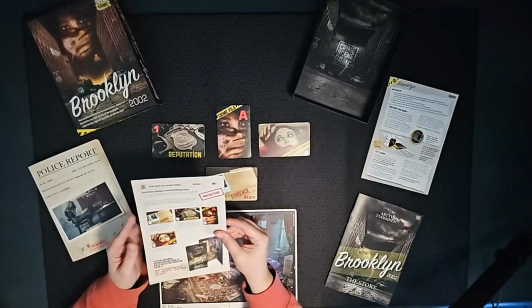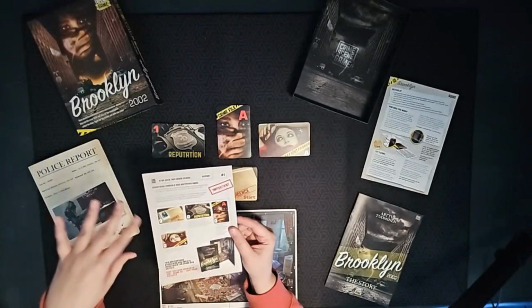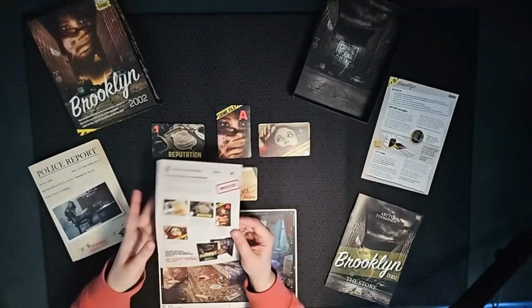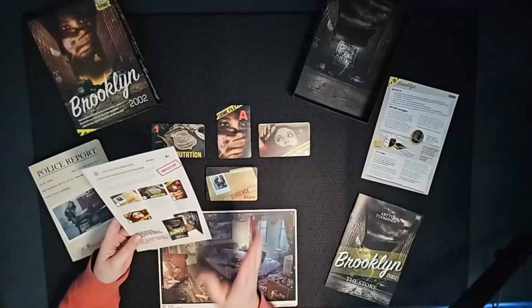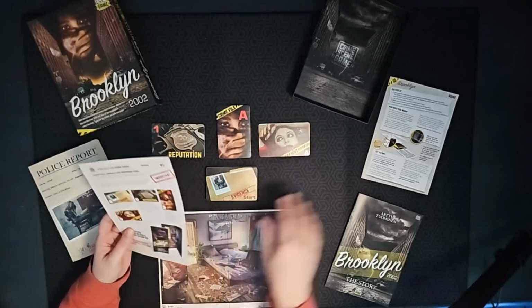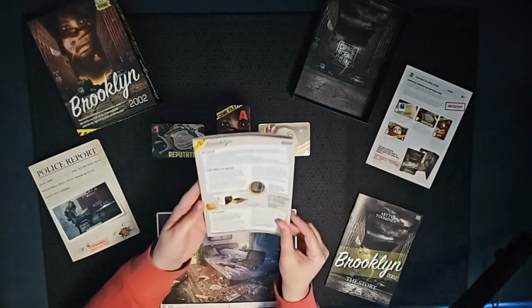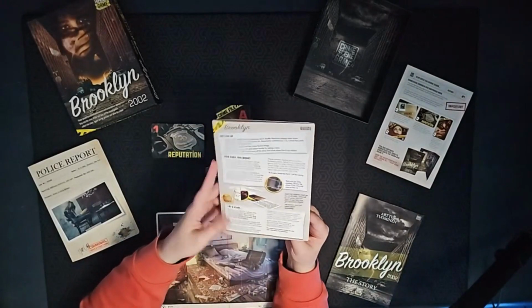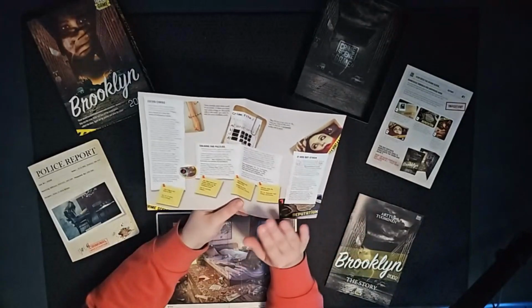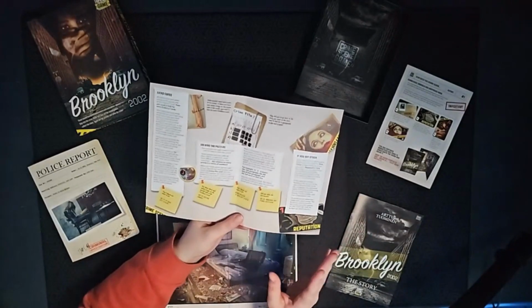So it comes with important information on how to start, tells you how to set everything up like I have here, and then it refers you to go and start reading the story. And this is just the guide here as well that shows how the game will work.